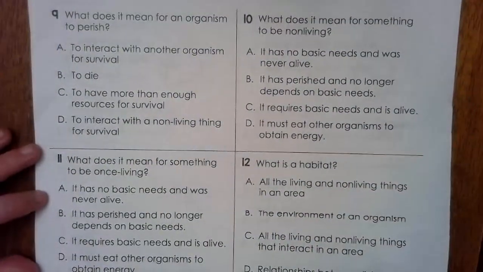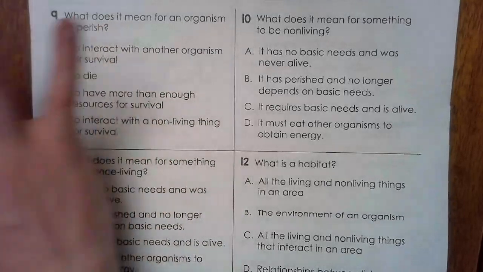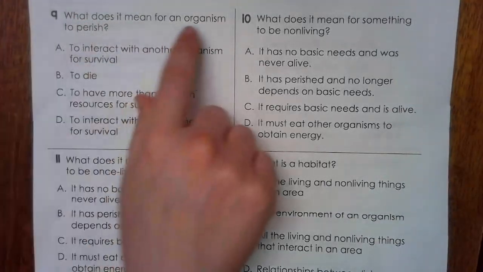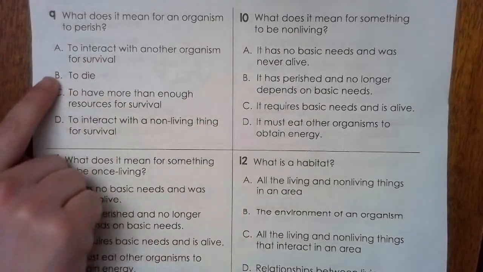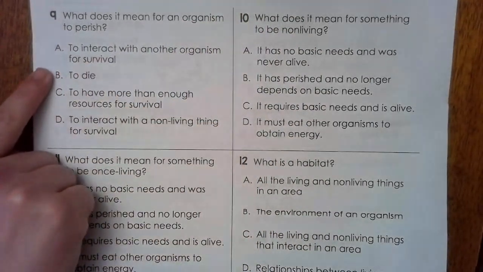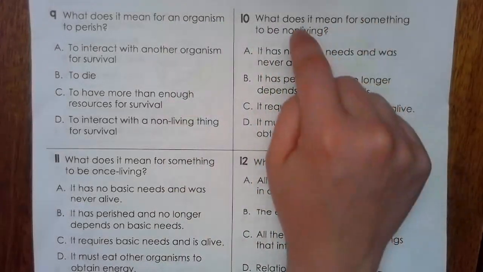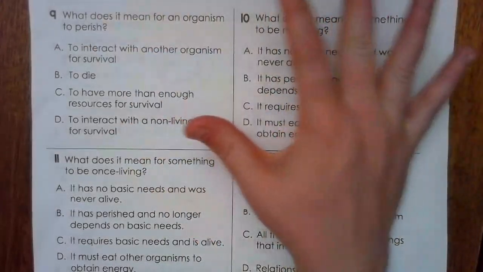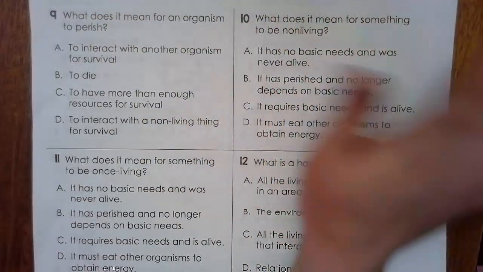Number 9, what does it mean for an organism to perish? To perish means to die or no longer be living. But we know if it was an organism, it was once living. Okay, so your answer is B here. What does it mean for something to be non-living? Non-living means it has never been alive. It is abiotic. It is non-living, never once been alive.